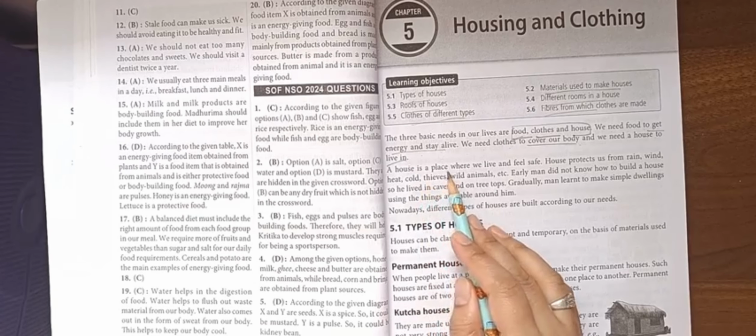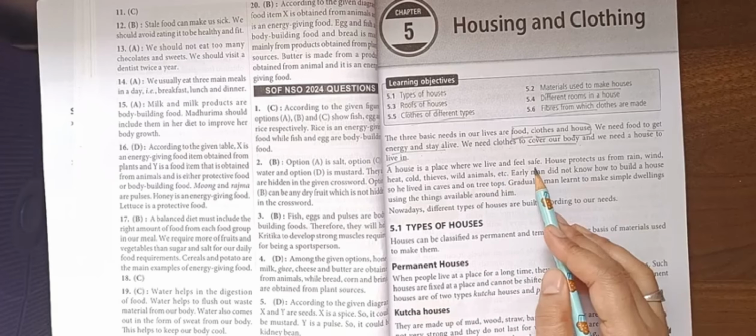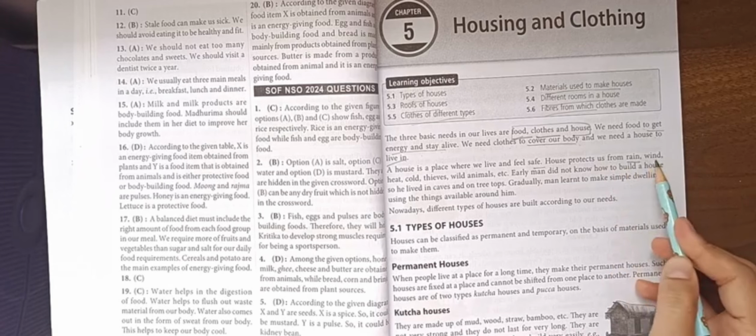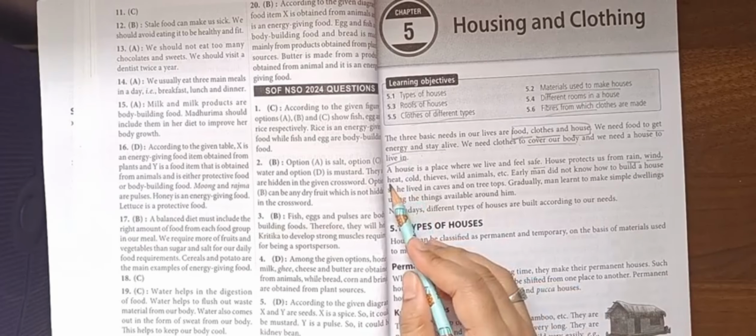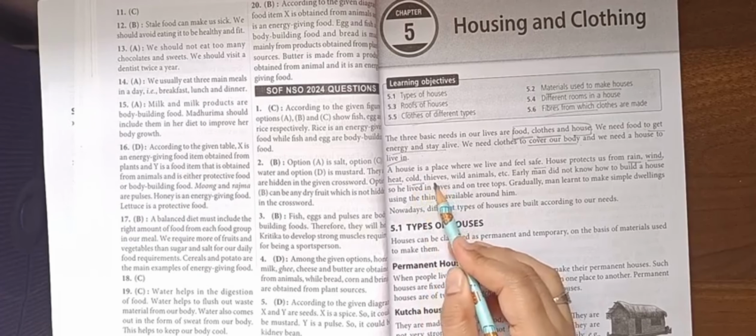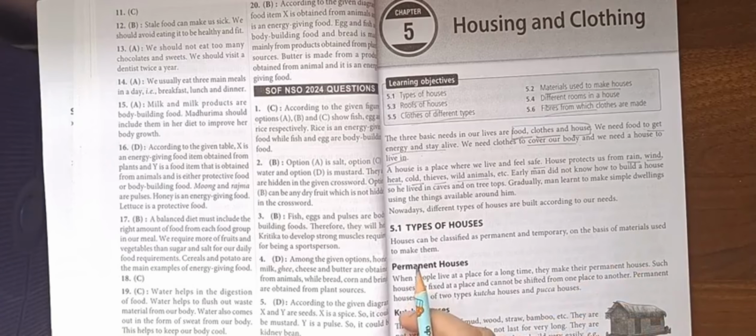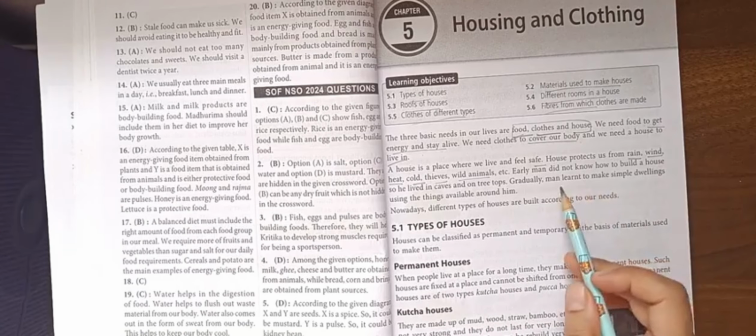A house is a place where we live and feel safe. A house protects us from rain, wind, heat, cold, thieves, wild animals, etc. A house protects us from many things.